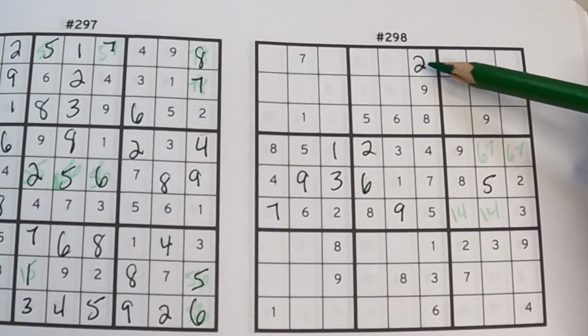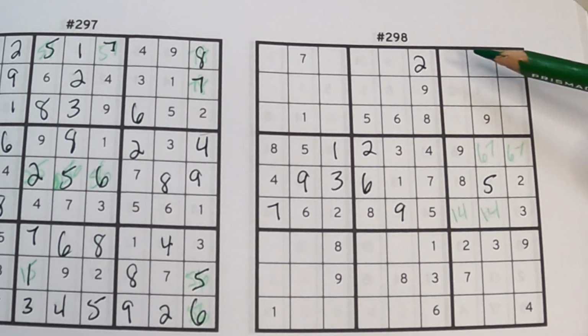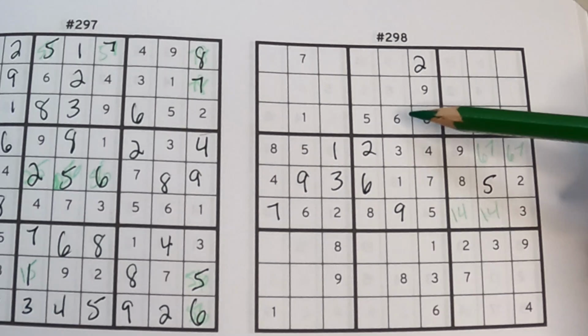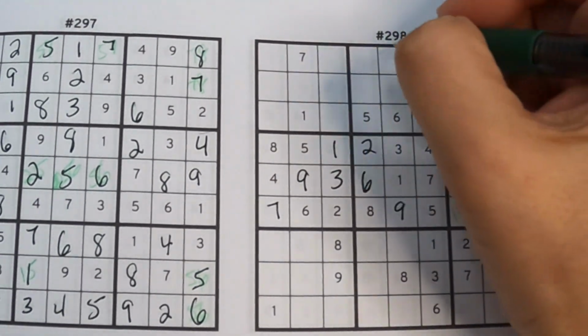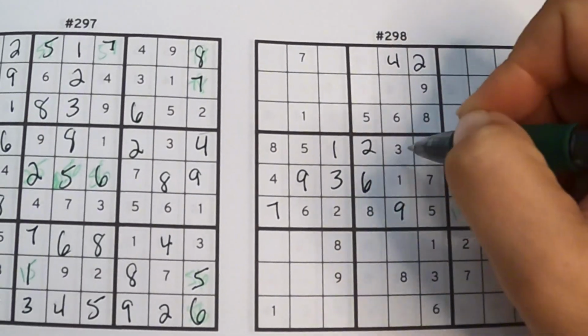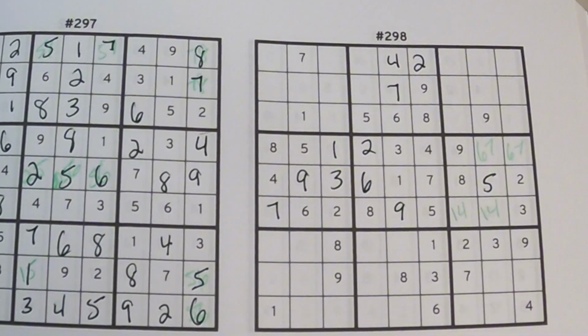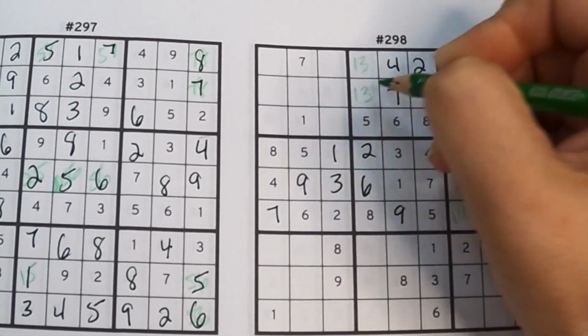If we look at this box, we're missing 1, 3, 4, and 7. We've got 1, 3, and 7 covering this box. So this is our 4. That 1 and 3 means this is our 7. But I don't see any other help. So 1, 3.